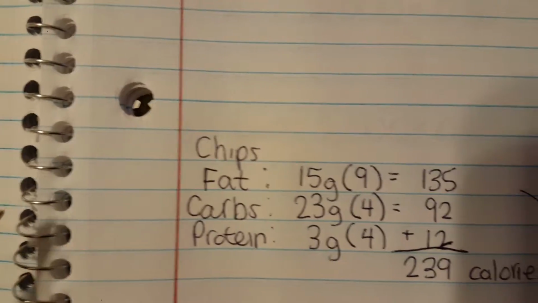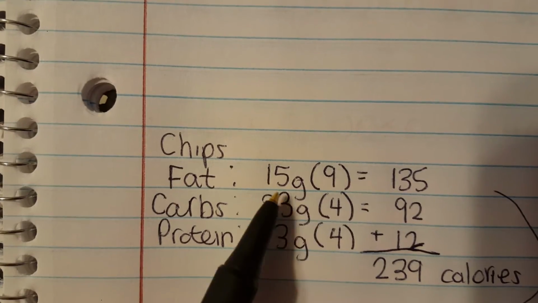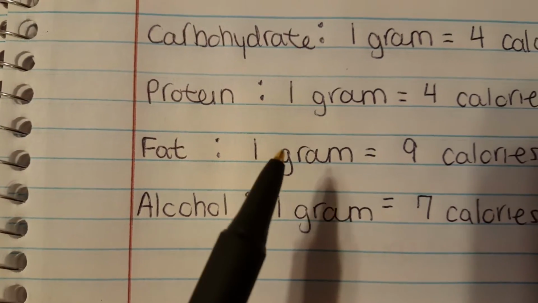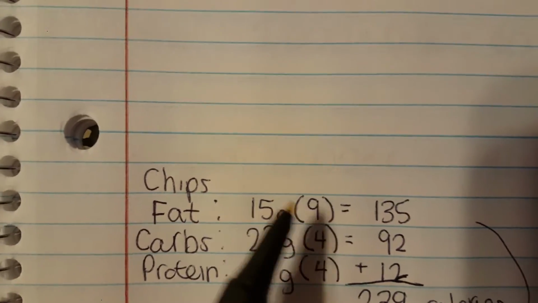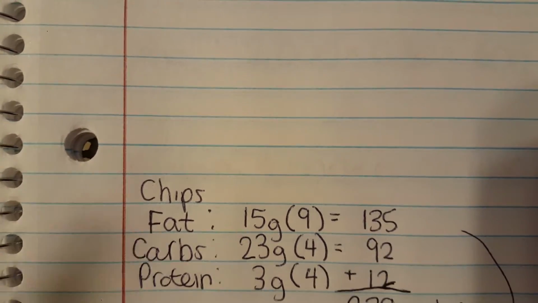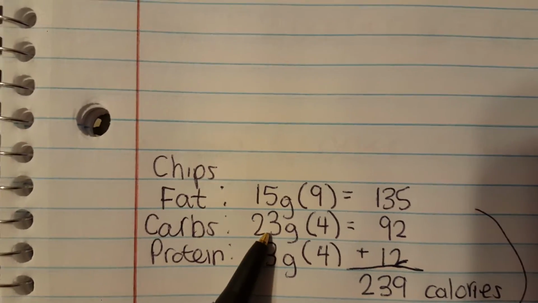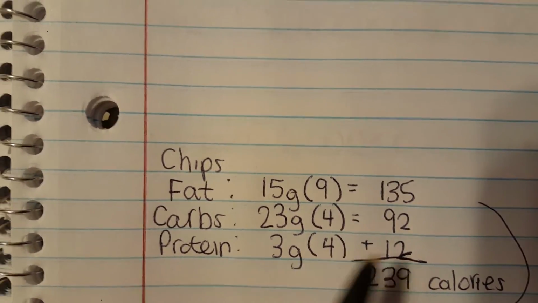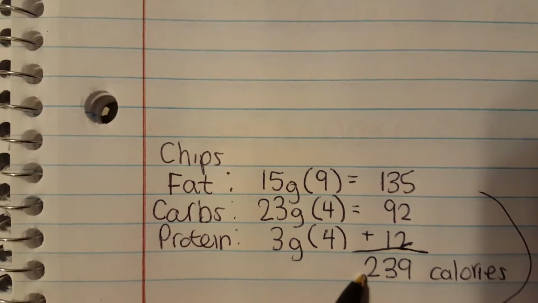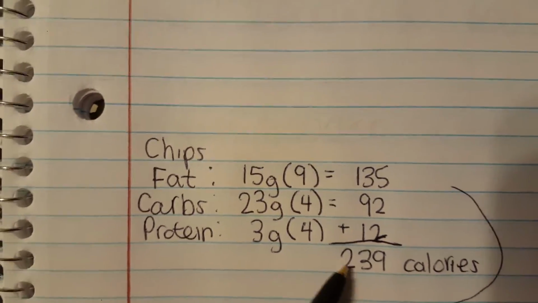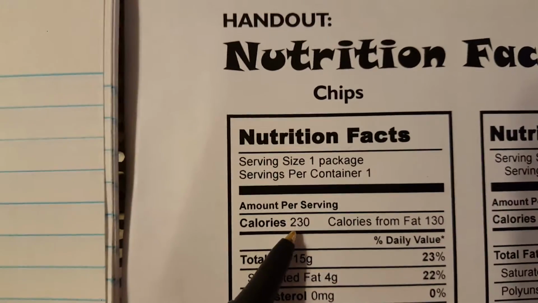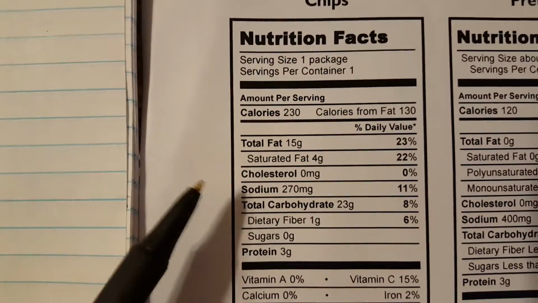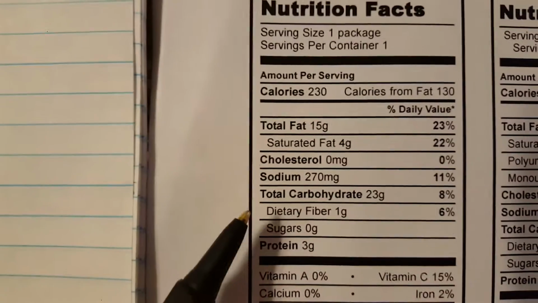So first, with the chips, 15 grams of fat. So what you're going to do, you're going to multiply that by 9. Because like I said up here, 1 gram of fat equals 9 calories. So 15 times 9, 135. So you're getting 135 calories from fat. Carbs, 23 carbs times 4, 92. Protein, 3 grams of protein times 4 equals 12. You add all that up, 239. Now look at this number right here compared to what they say. They say 230 calories.